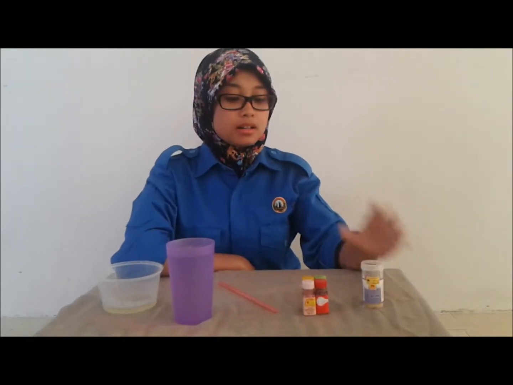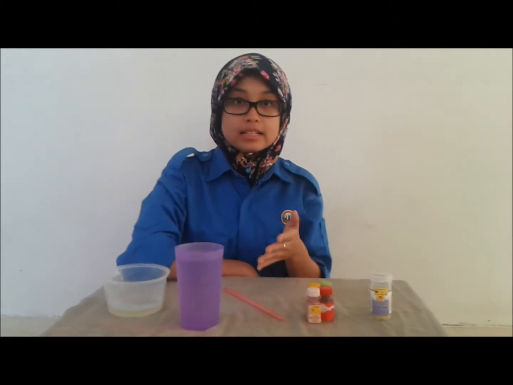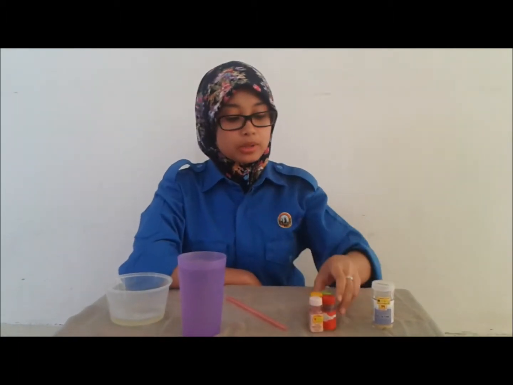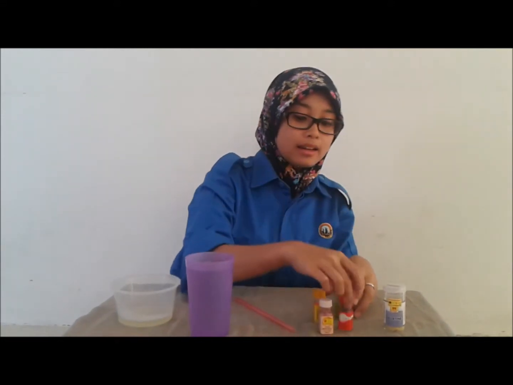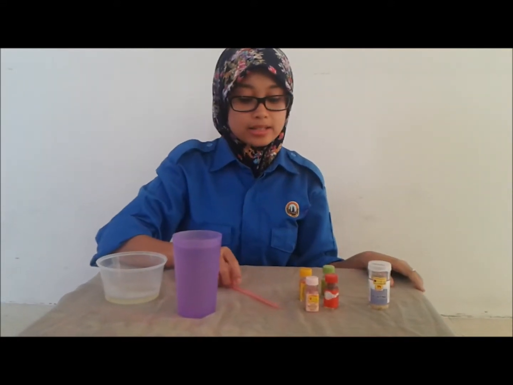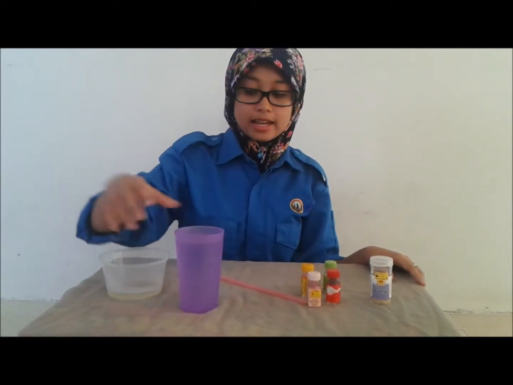So, what we need in this simple demo is gelatin, food colouring. You can use any colour that you like, but for us, we use green, yellow, red, and pink. We need straw, water, and container.